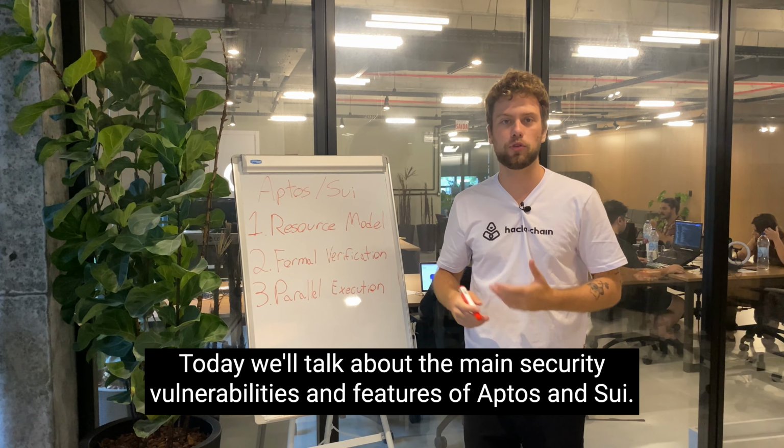People are used to Ethereum and they base a lot of their contracts on Ethereum contracts, so they try to bring the code from Solidity into Move. And when they do it, they make a lot of mistakes. One of the most common is regarding permissioning.